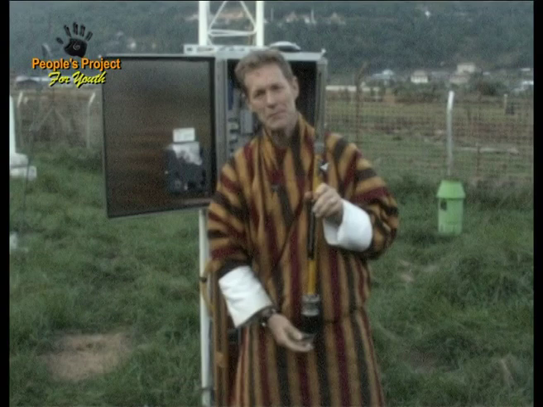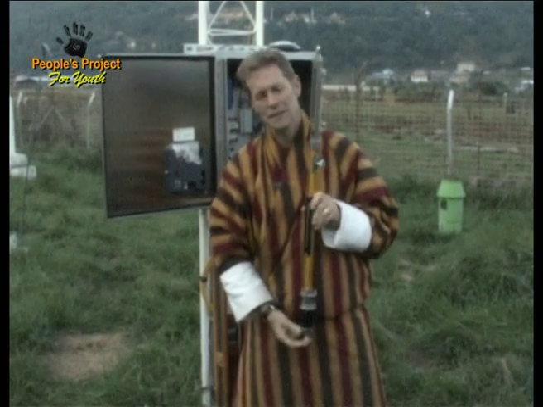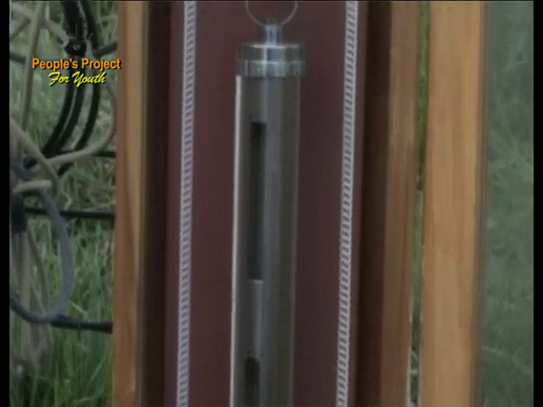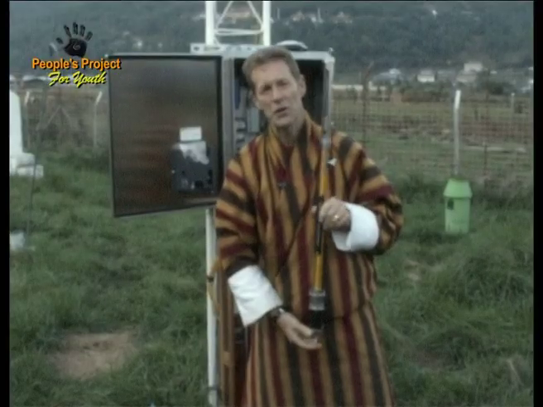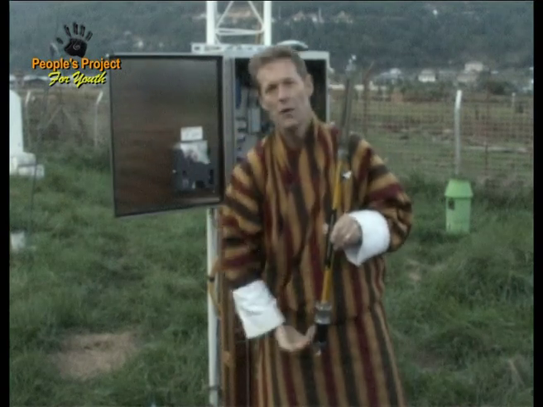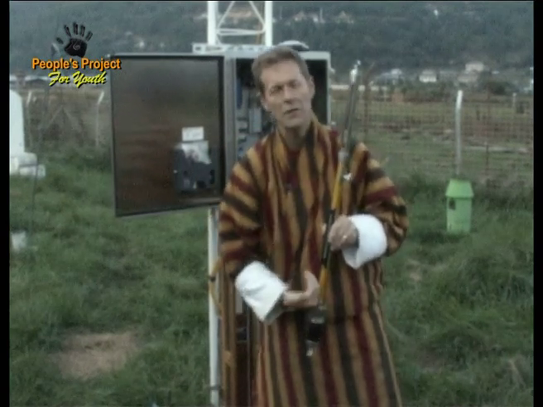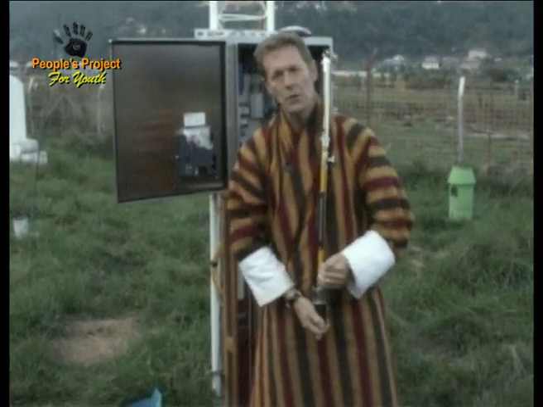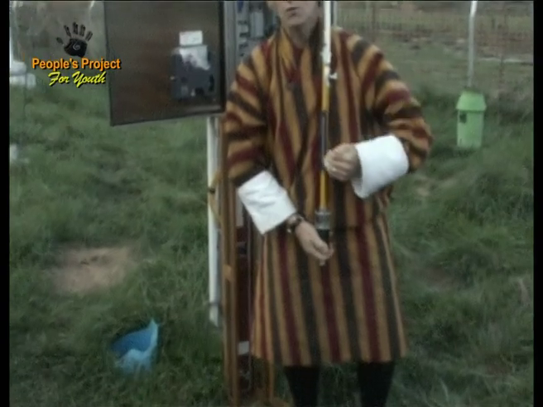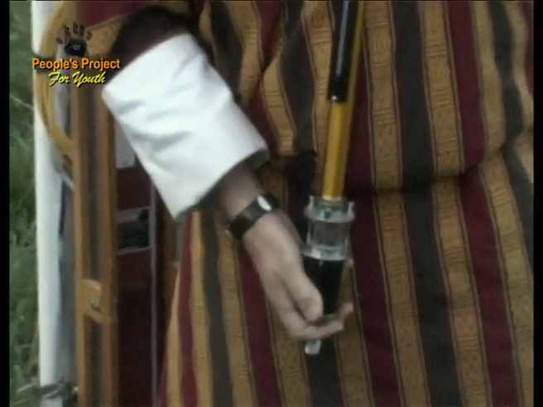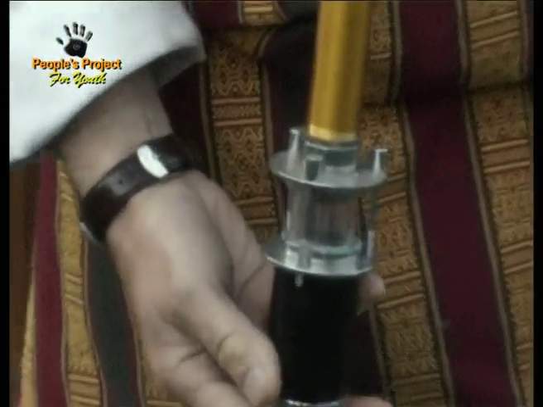Well, similarly, what we have here is a column, a tube full of mercury. And the air pressure surrounding it will push the mercury when the air pressure increases or ease off on the mercury. And as a result, the mercury will go up or down with the changing air pressure, indicating changes in the weather patterns.